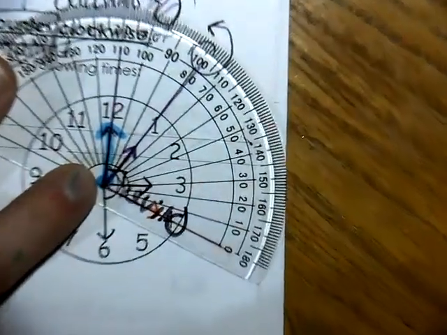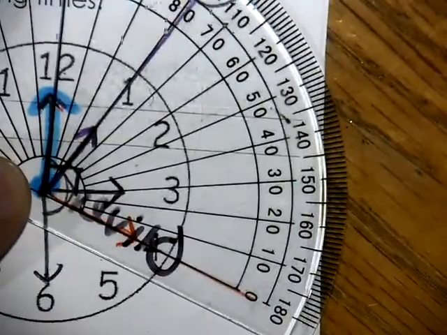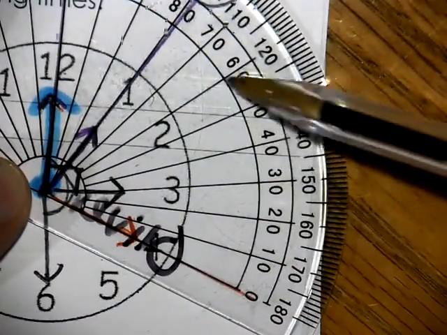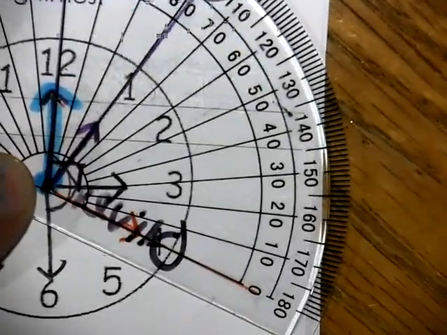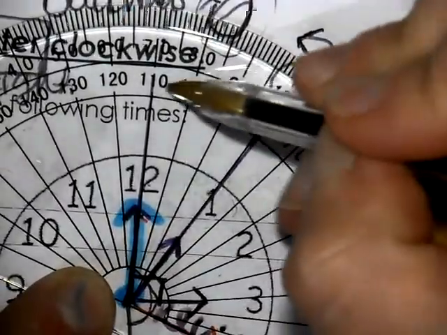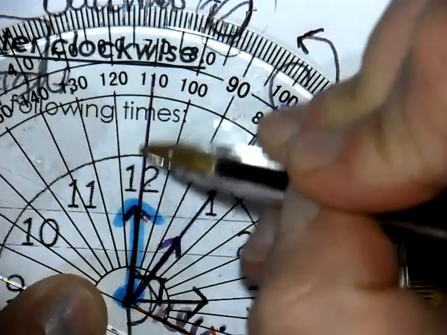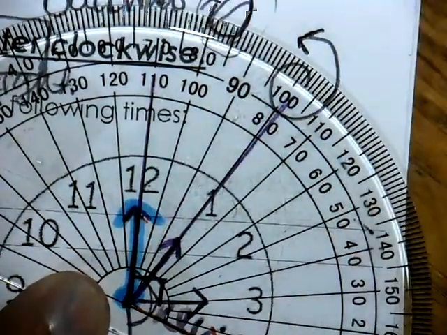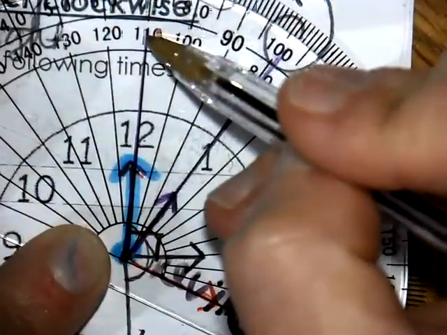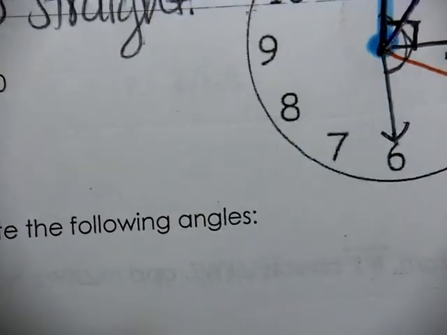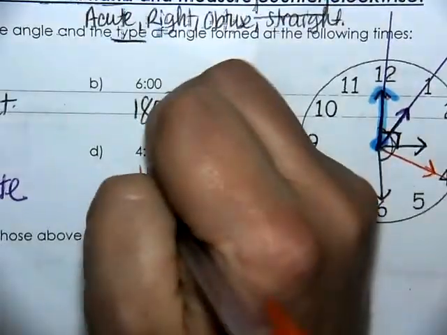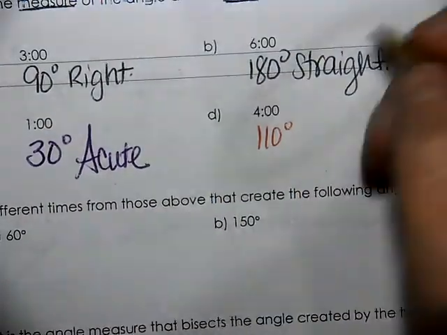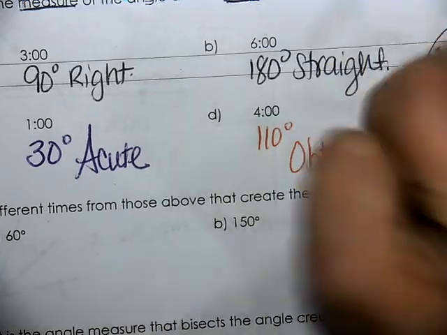All right, let's go ahead and zoom in. So here is 4 o'clock. My line starts right here, it's red, and it goes all the way around to this line right here, and it appears to be located at about 110 degrees. So looking at this angle, it goes all the way around to about 110 degrees. And 110 degrees is bigger than 90 degrees, but smaller than 180, so we call it an obtuse angle.